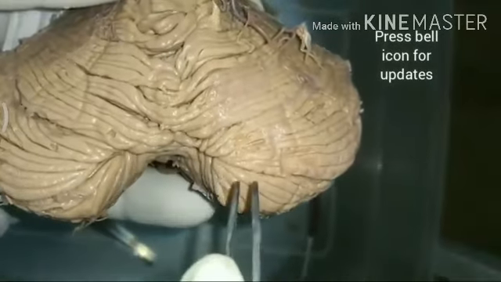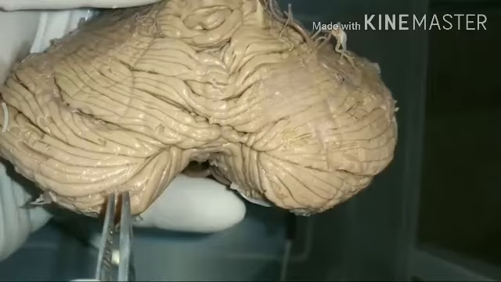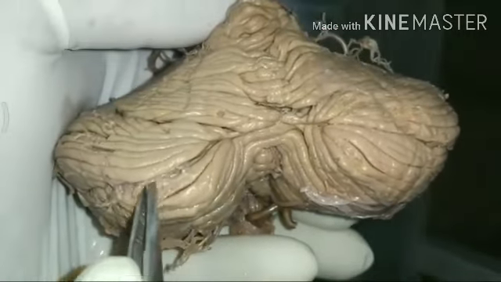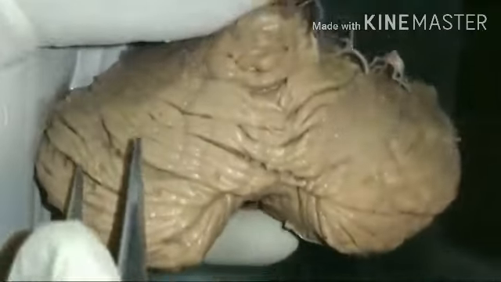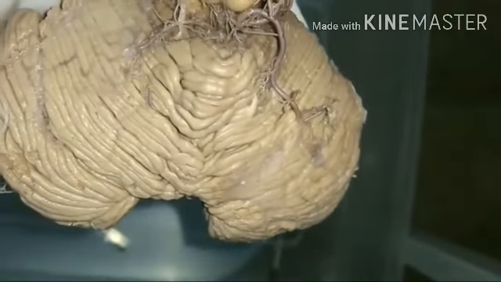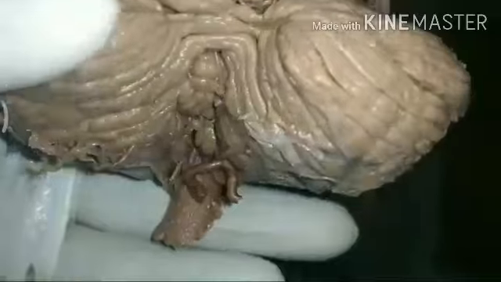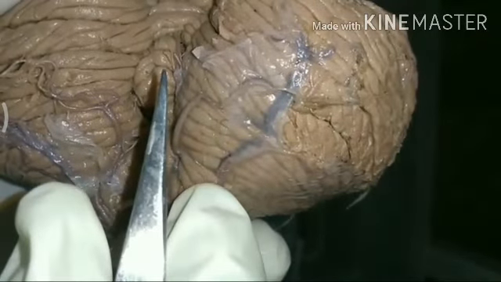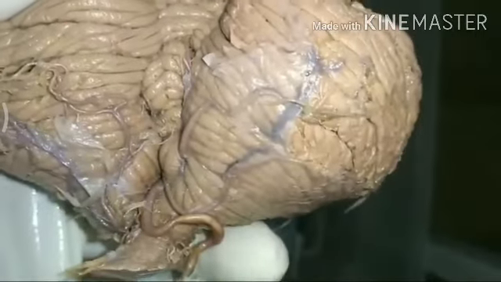The superior and inferior surfaces are separated by a horizontal fissure, which is a horizontal line that separates the superior surface from the inferior surface. Here we can see the horizontal fissure. The inferior surface contains a notch, and in the depth of the notch lies the vermis. The notch is called the median notch or vallecula.